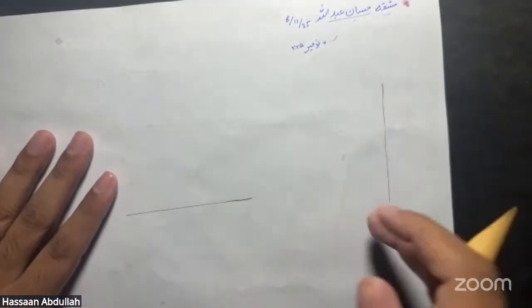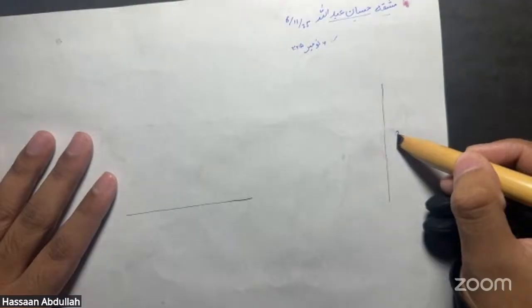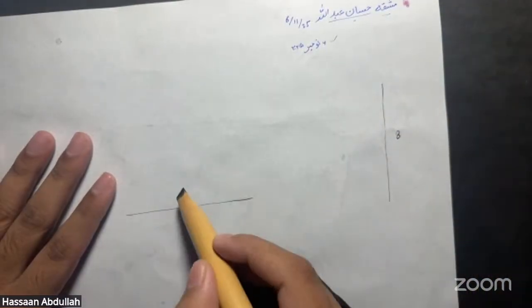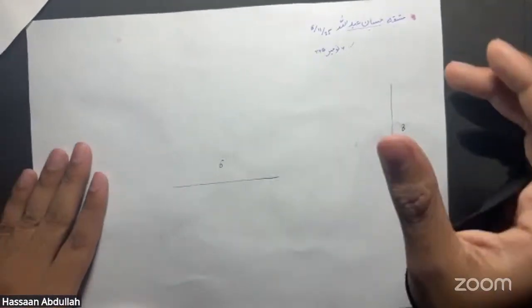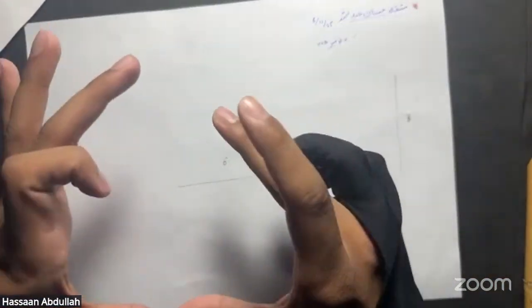8 nuktas vertically and 6 nuktas horizontally. You are going to send me the picture of your practice. And also keep in mind, it is also very important, the picture of your practice should be straight.